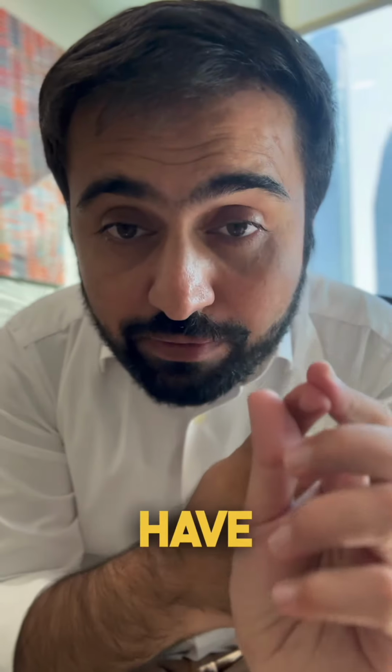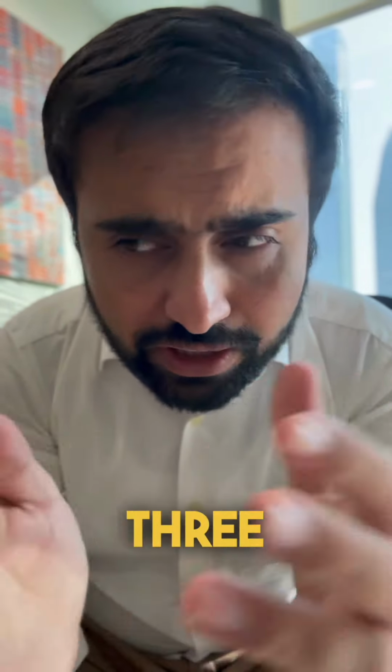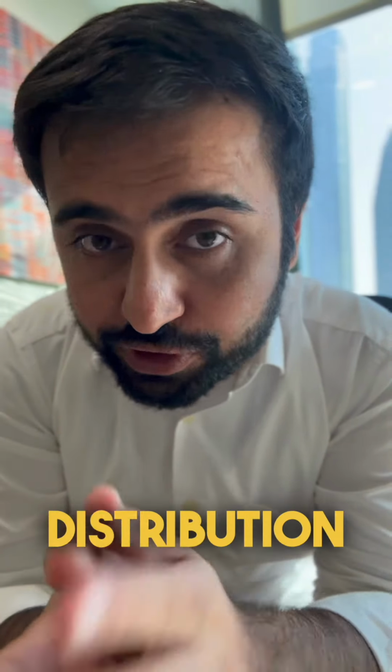We can also use bottom-up estimation when we have a lot of information about that, or a 3-point estimation when we have optimistic duration, pessimistic, and most likely. 3-point estimation can be triangular distribution or beta distribution. Important thing, if it is not mentioned in the exam, always use beta distribution.